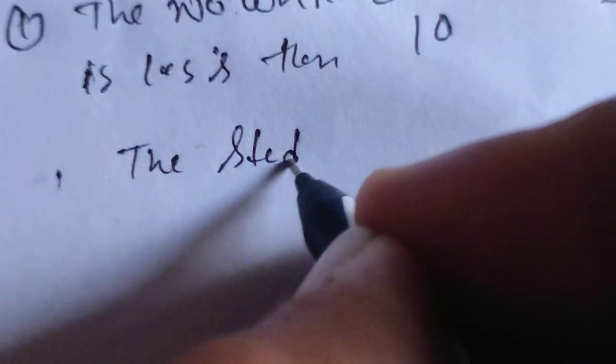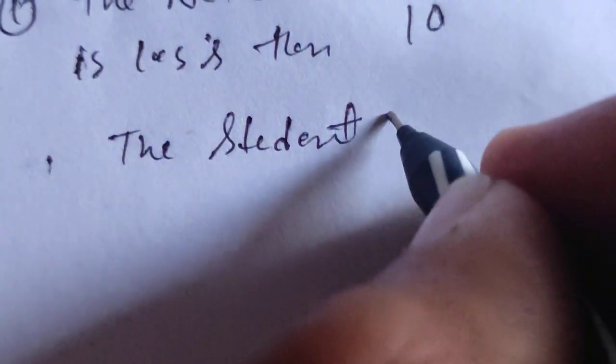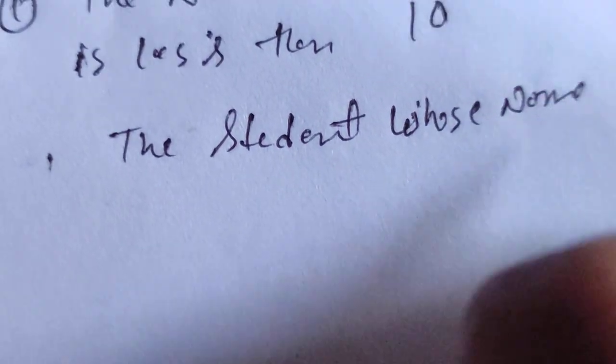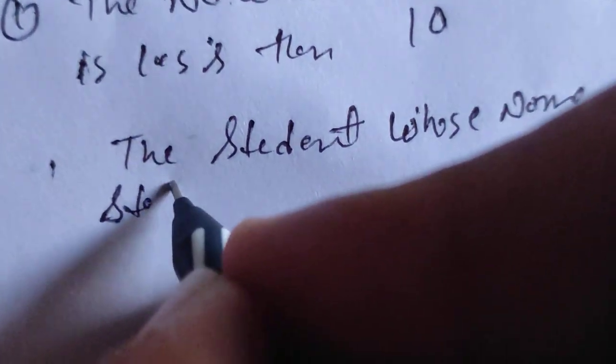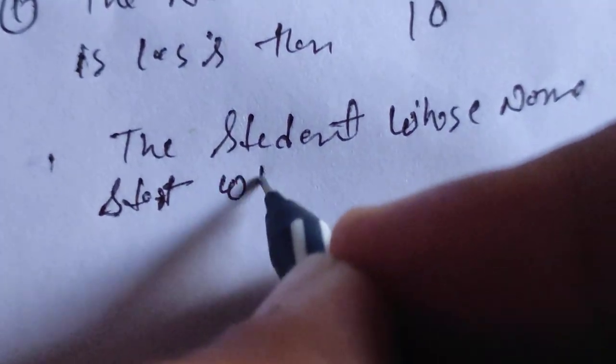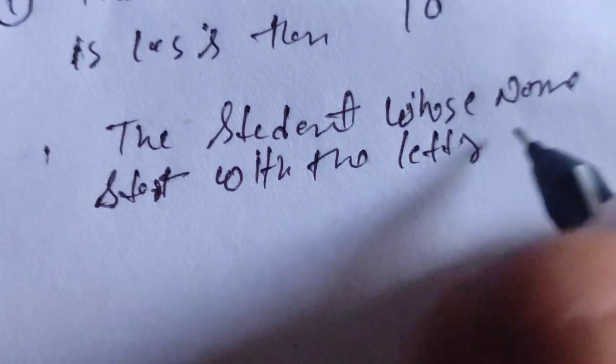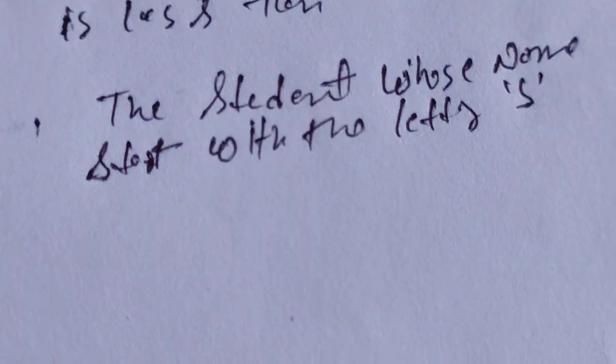Or second, the students whose name starts with the letter S. Sorry for the background noise, my dog is okay.